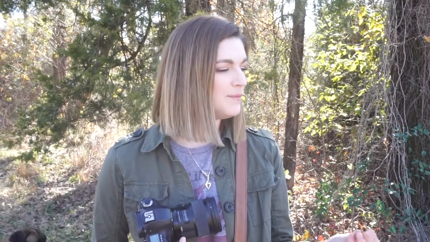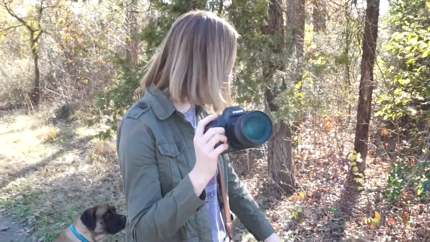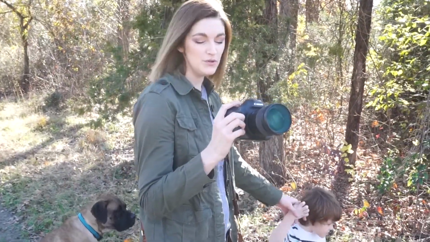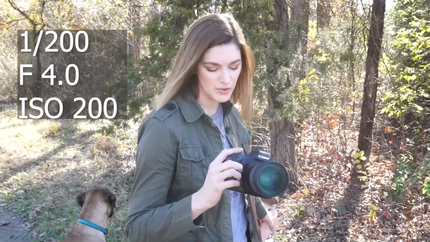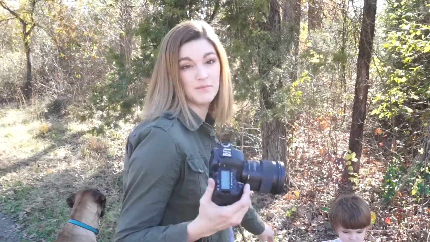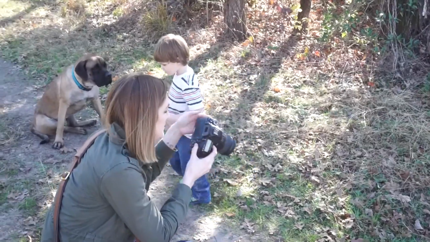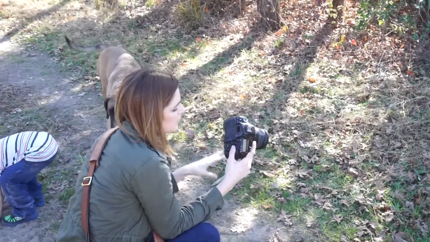So when I get to a situation like this, my first thought is, what do I want this picture to look like? Do I want a very, very blurry background? What is my subject? Lincoln, come here, sweetie. So my current settings on my camera are 1/200th of a second shutter speed, f4.0, and ISO 200. That's just what my camera's on. I'm gonna take a test shot real quick. Okay, so this is what it looks like.